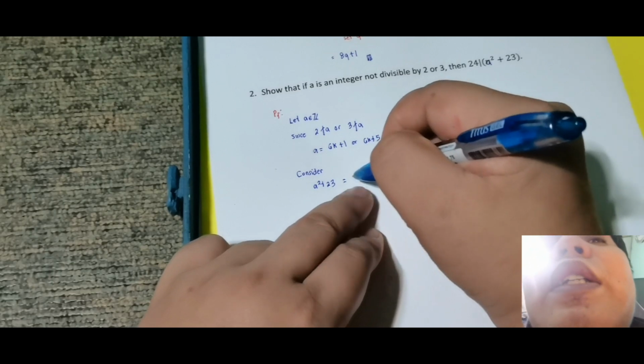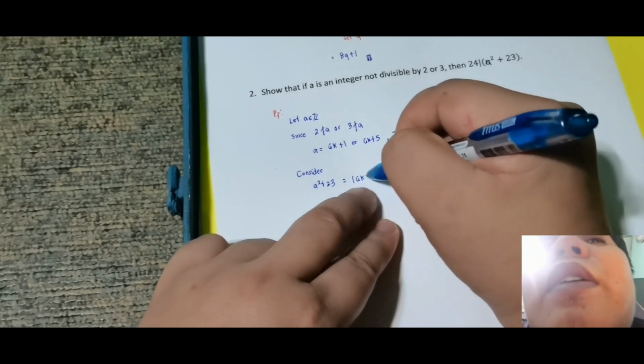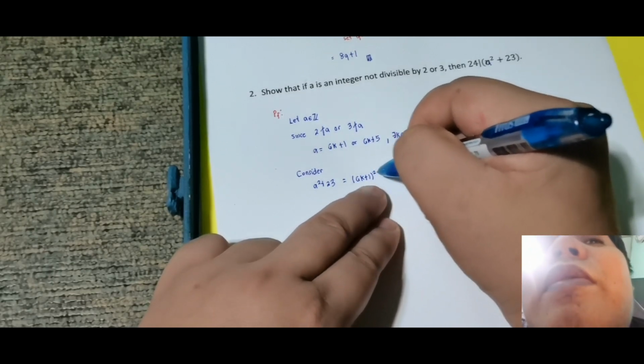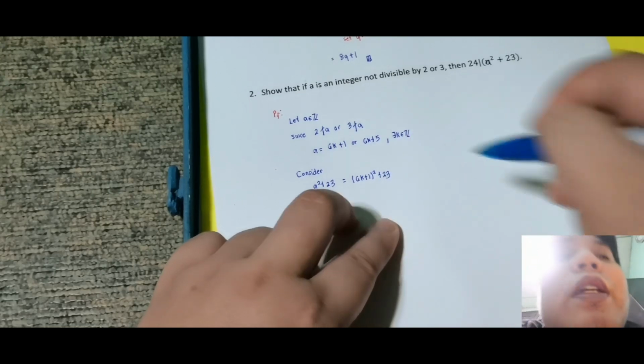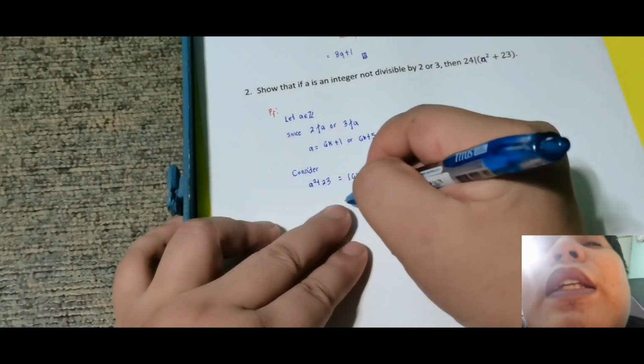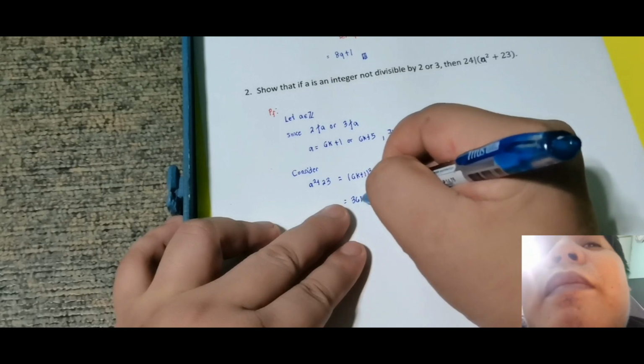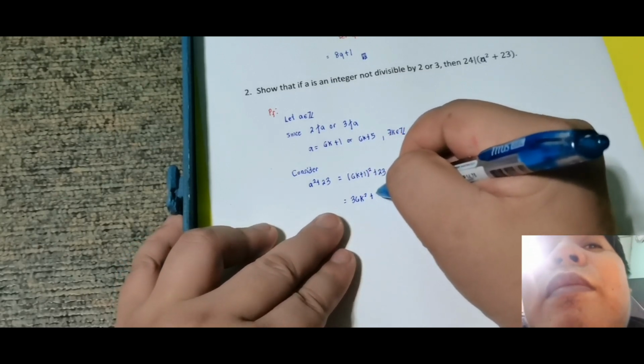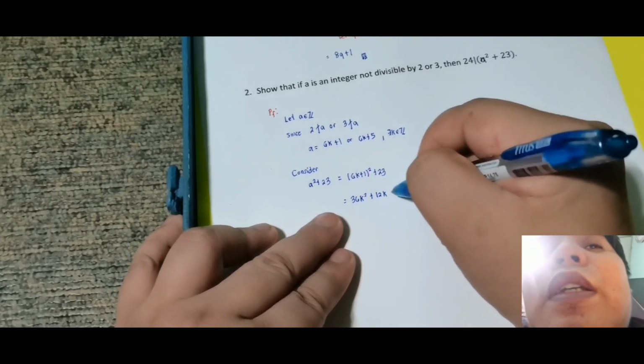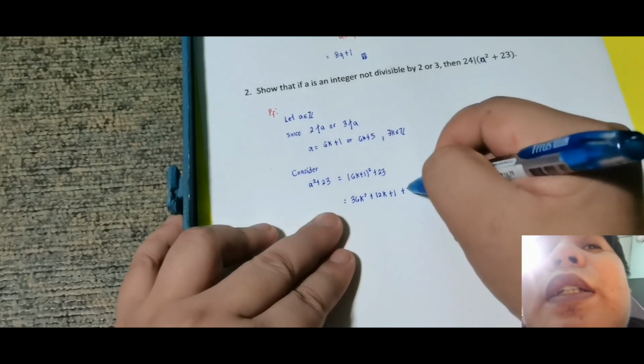Okay, so this a is 6k plus 1. Yun na yung gagamitin ko. 6k plus 1 squared plus 23. Okay, next is expand natin yan. This is 36k squared plus 12k, I think, then plus 1 plus 23.